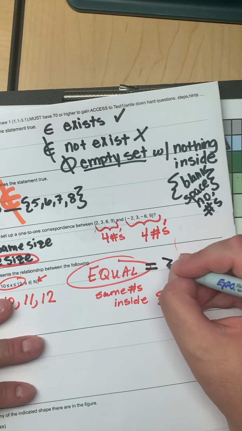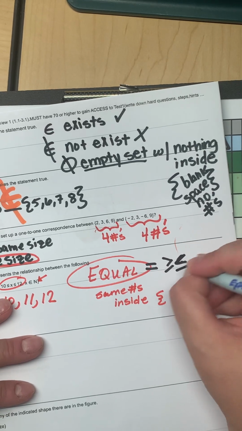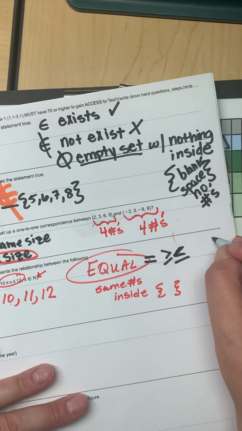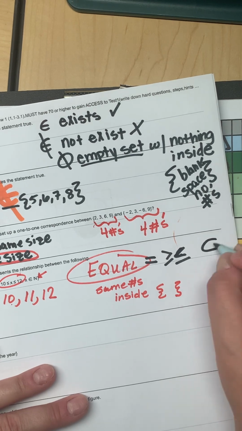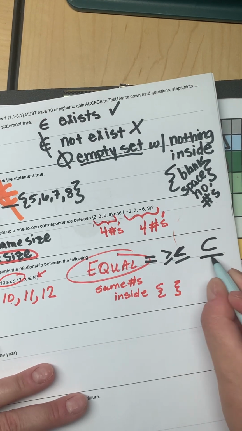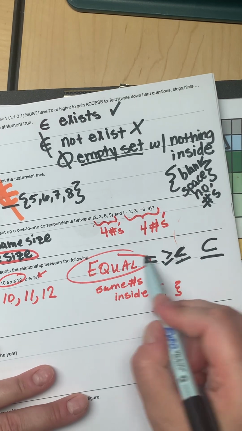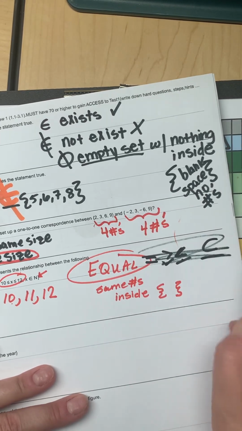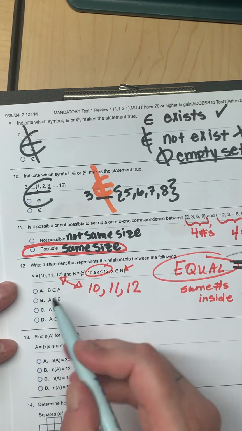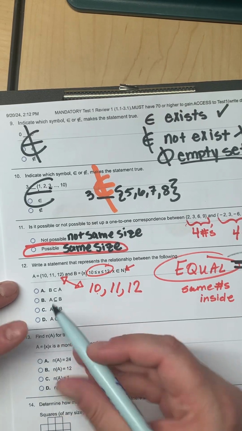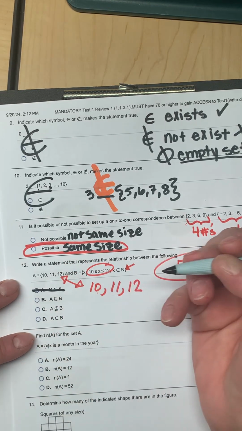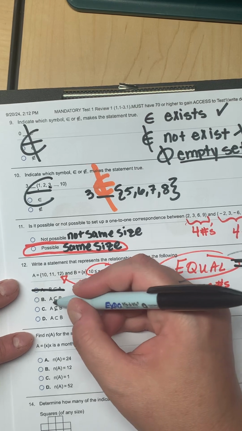It can be a gator with that tick mark underneath, or it can be this weird subset looking C with a tick mark underneath. So all three of these tick marks mean equal. So let's look for one of these. Okay, part A does not have that little tick mark. Goodbye. Part B has the little equal.